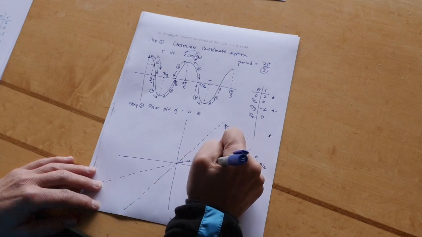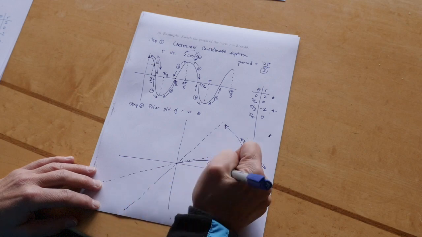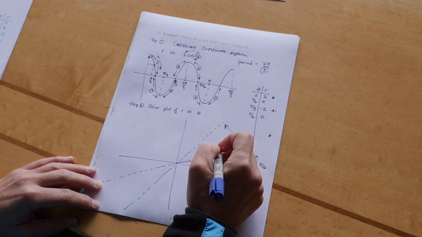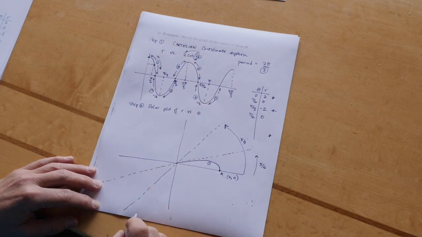So this part of the curve right here is area 1 on my Cartesian coordinate. These are all the values of r versus theta in area 1 on my Cartesian plot of r versus theta, where r is 2 cos 3 theta.